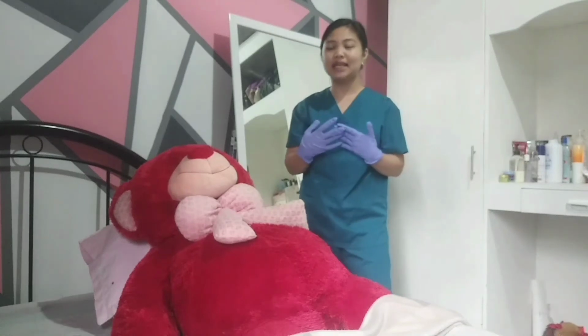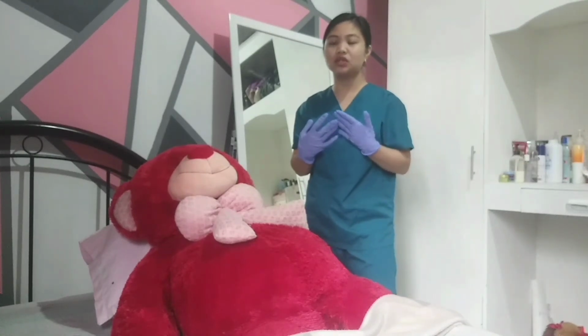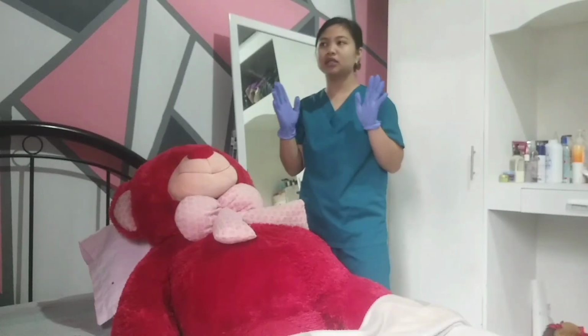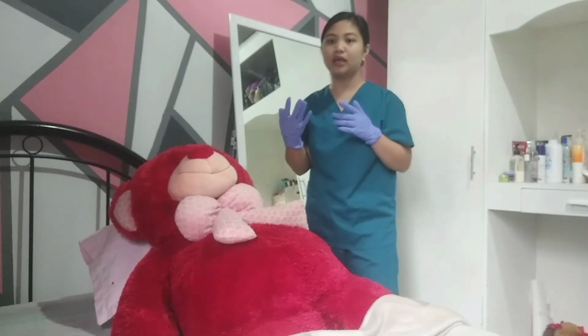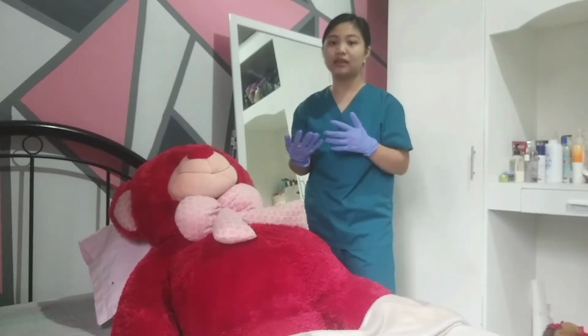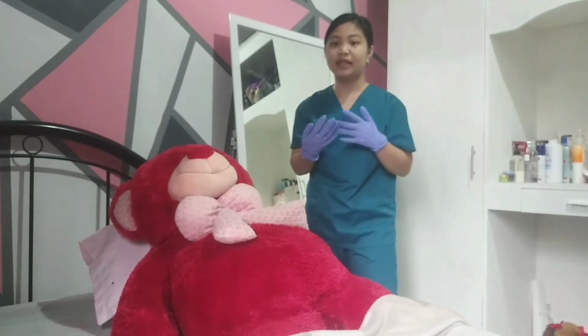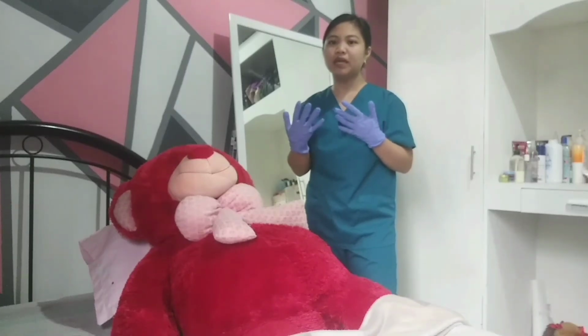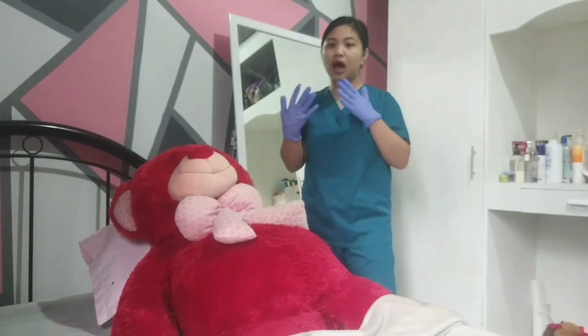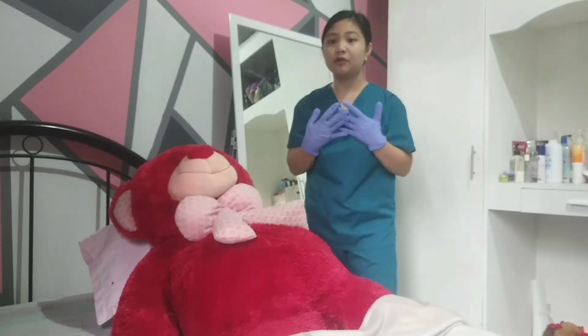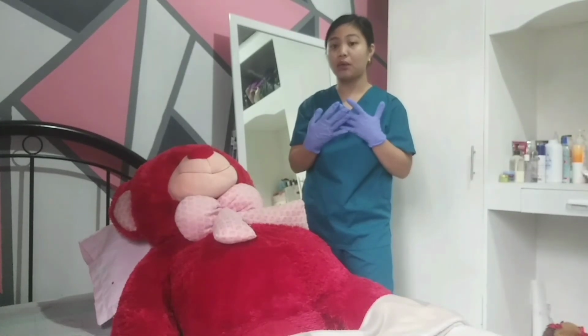Okay, and then lastly, emphasize to the patient that sutures in episiotomy do not need to be removed because they are dissolvable, and they don't need to make a separate doctor's appointment to get the sutures removed. Okay, patients may ask about suture removal, and as a nurse, we need to give proper information regarding the suture to our patient.